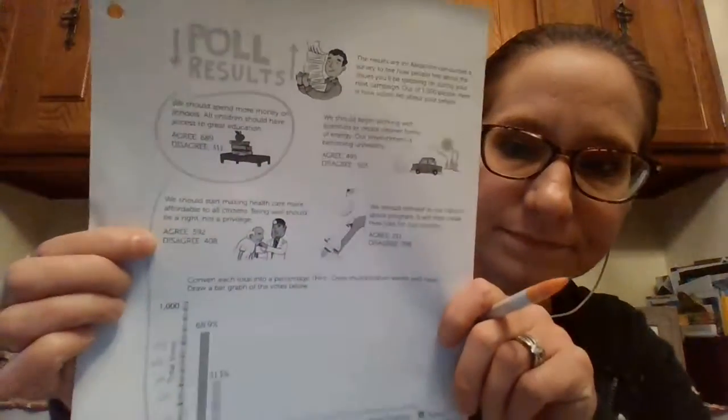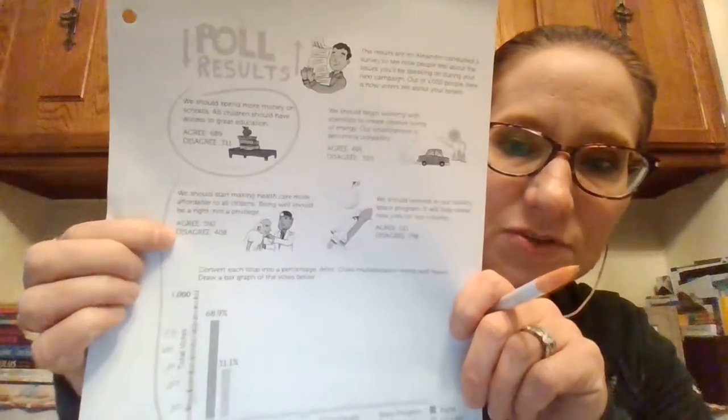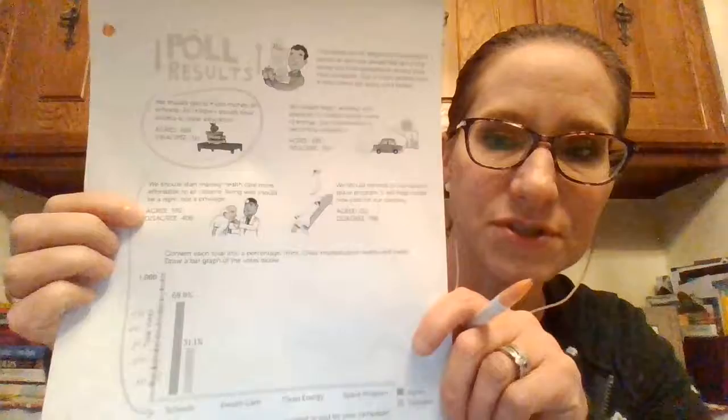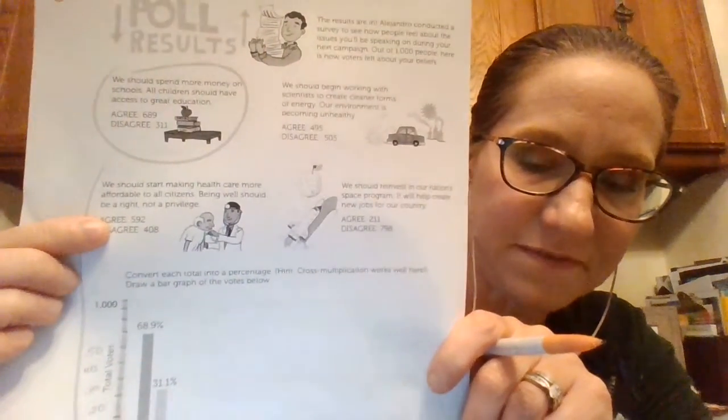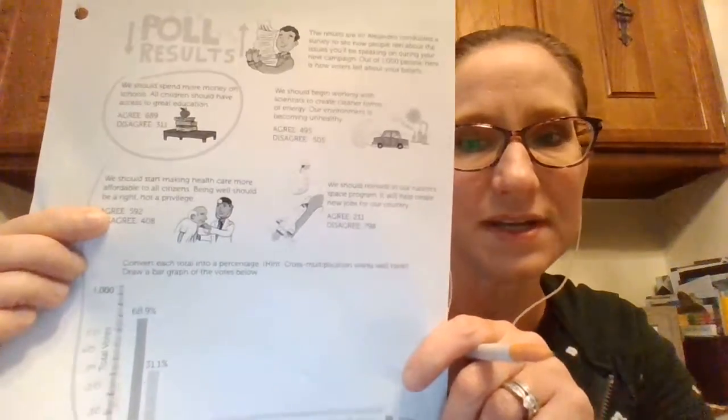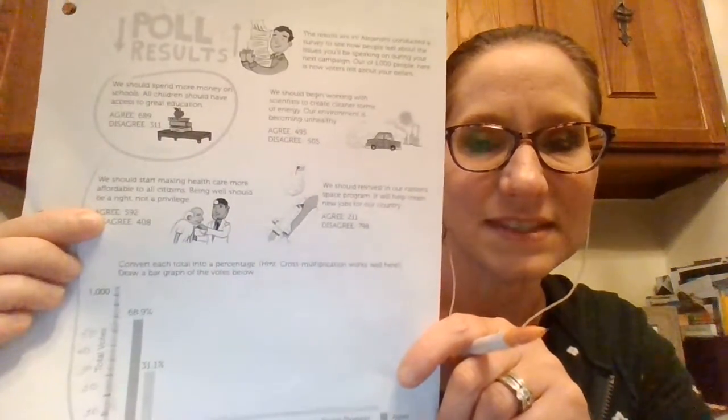So the next one says healthcare. We should start making healthcare more affordable to all citizens. Being well should be a right, not a privilege. So in this one, 592 people agree. 408 disagree. So how would you change that into a decimal? This one would become 59.2, which is close to what number? 60.